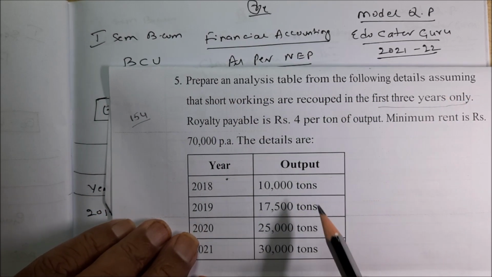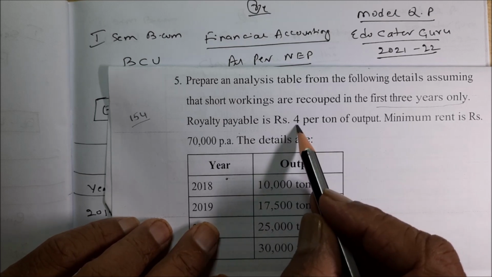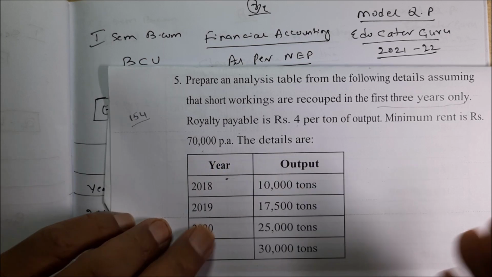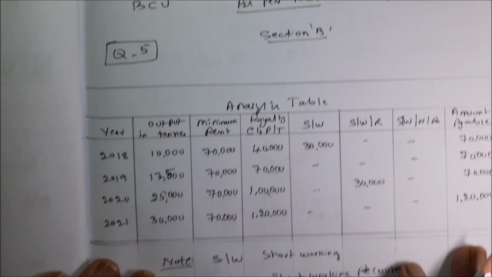Very simple. Here it is given: royalty payable is 4 rupees. Minimum rent is how much? 70,000. Very easy to prepare.